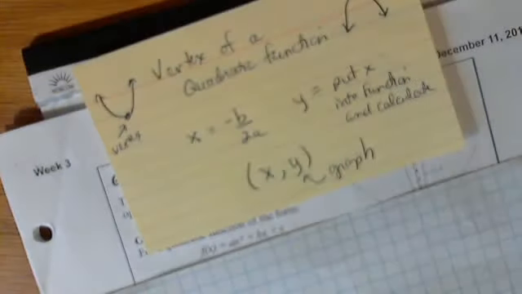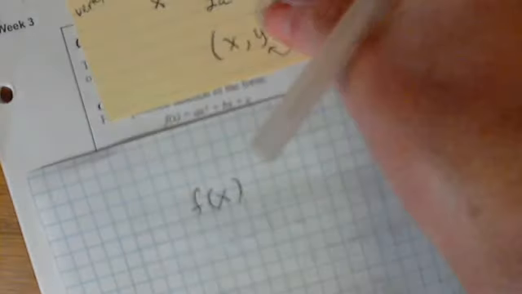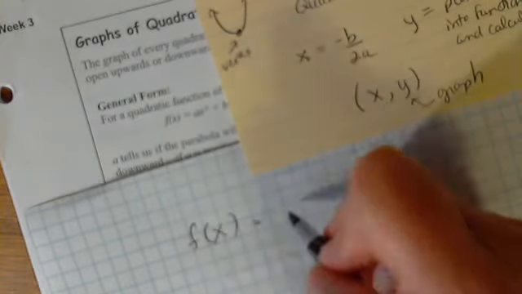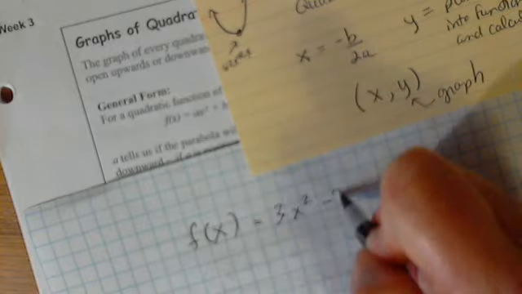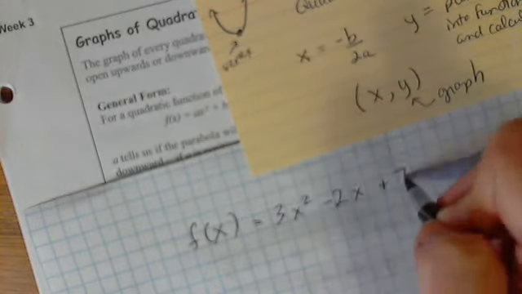Alright, so I'm going to give you a function. Let me get a separate sheet of paper. Okay, let's say we have this function, f of x equals 3x squared minus 2x plus 7.